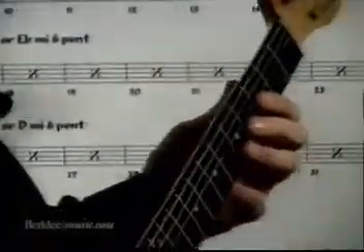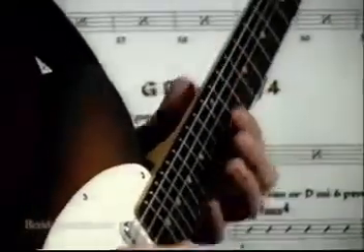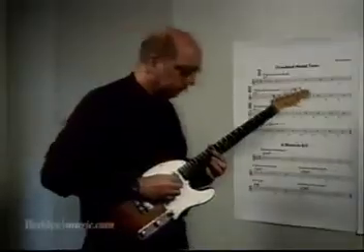1, 2, 3. 1, 2, 3. 1, 2, 3. 1, 2, 3. 1, 2, 3. 1, 2, 3. 1, 2, 3. 1, 2, 3.